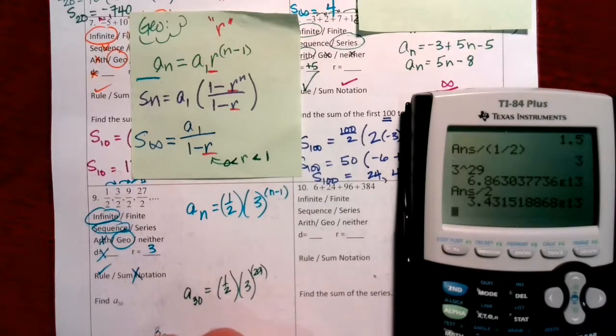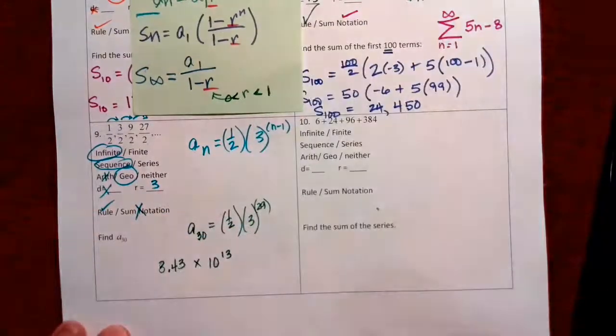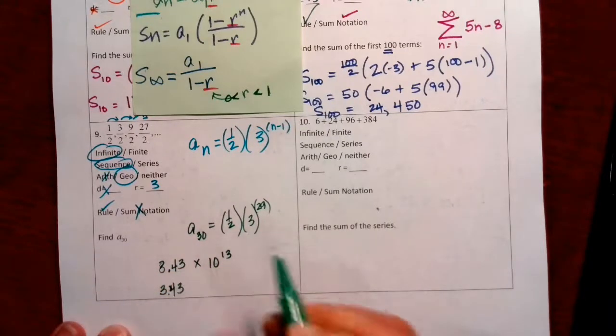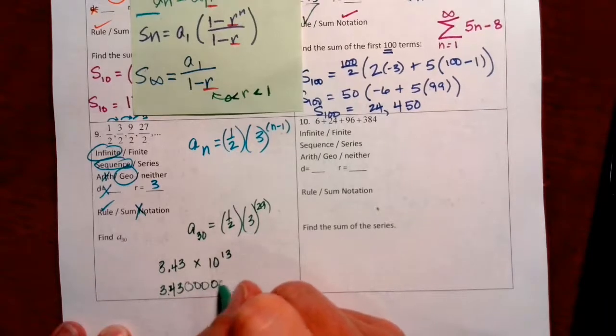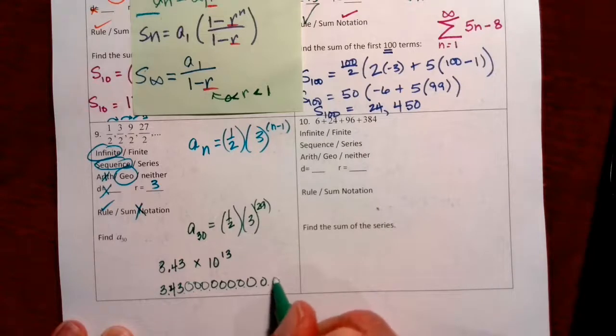So our answer is a pretty big number. It's 3.43, we'll leave that, times 10 to the 13th power. That's what that times e to the 13th power means. So if we wanted to take 343 and move our decimal 13 decimal places, that would be 1, 2, 3, 4, 5, 6, 7, 8, 9, 10, 11, 12, 13. So that's a pretty big number.